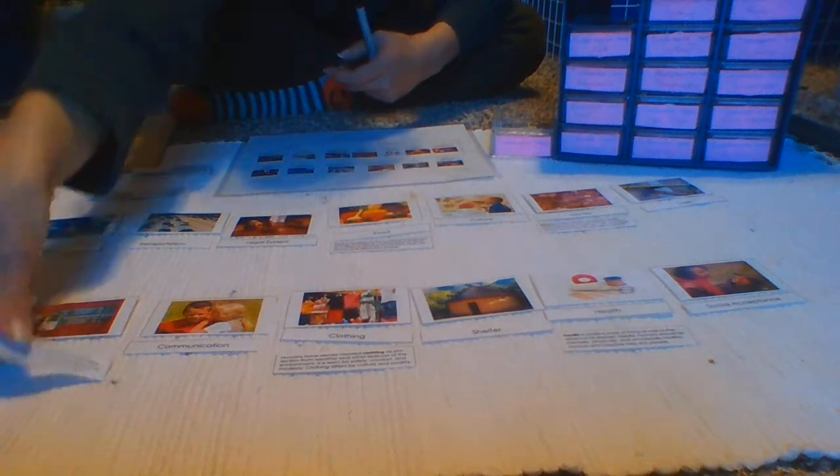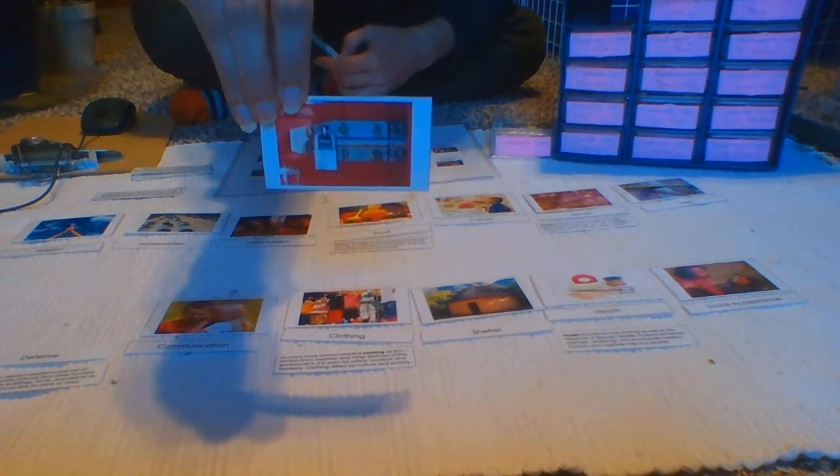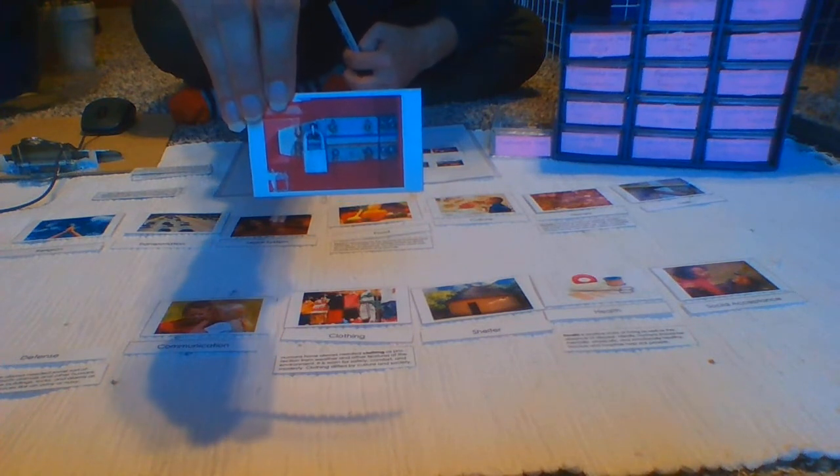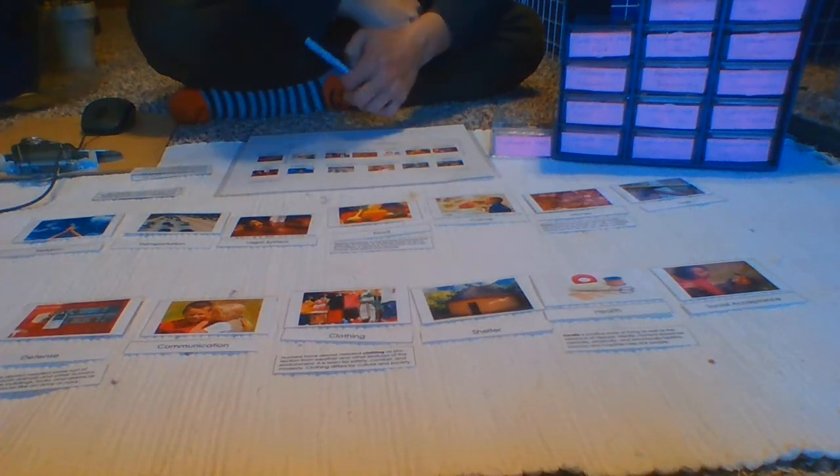Our picture for defense, though, is one that's kind of simple to remind us that it's not always something big. Sometimes it's something as small as a lock on a door to keep things out or other people out that we don't want to get into our stuff.